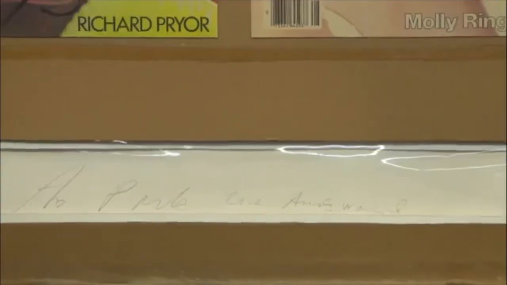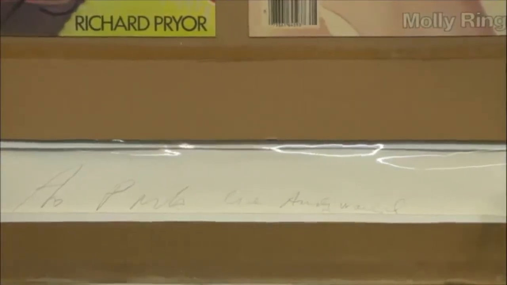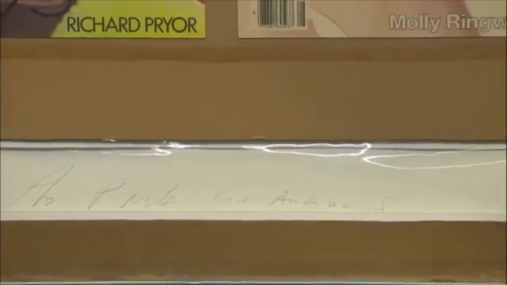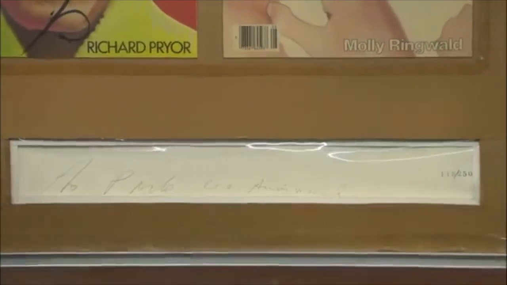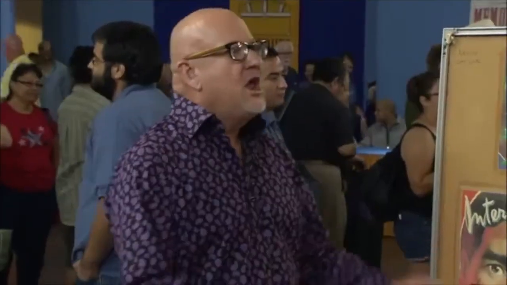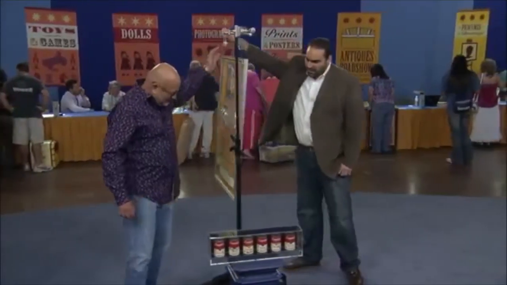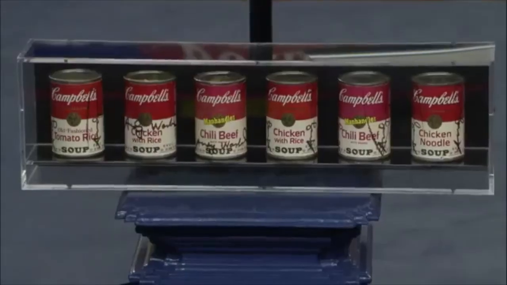We have the back of the print, which is properly numbered, rubber stamped, and signed, and then dedicated in pencil to you. And I asked him to sign the front, and he said he would never sign the front of his pieces. Let's flip this around. So, let's talk about the cans.